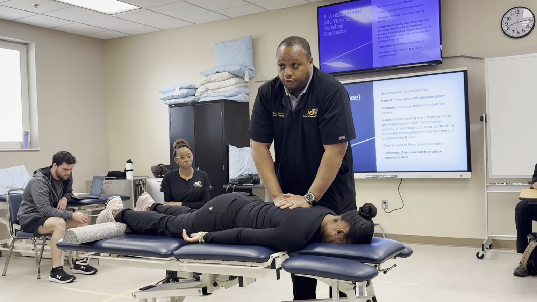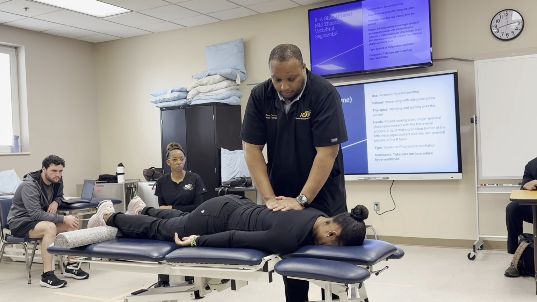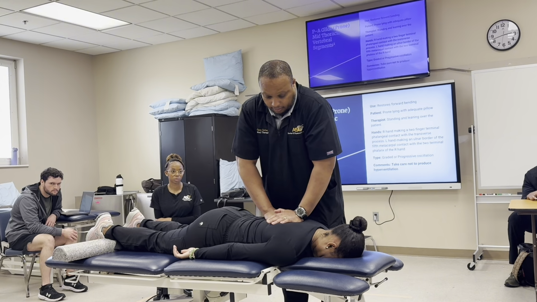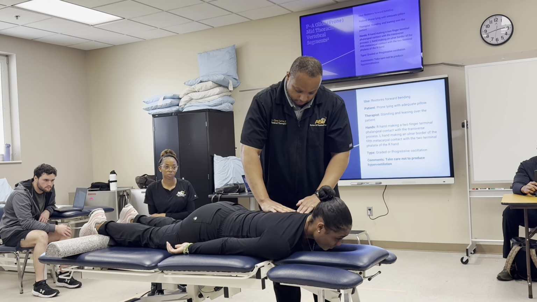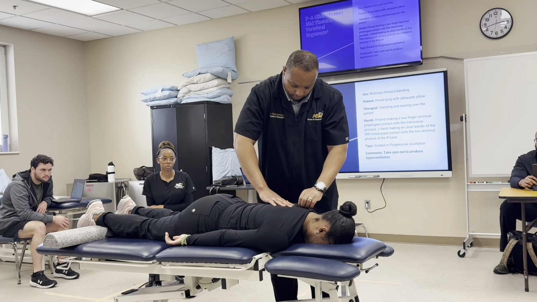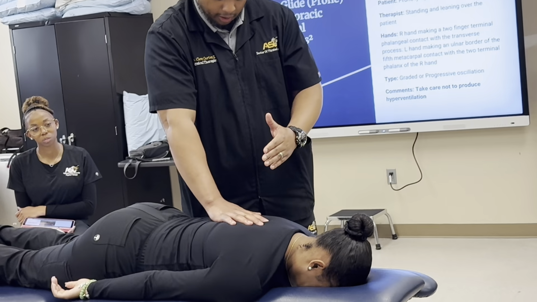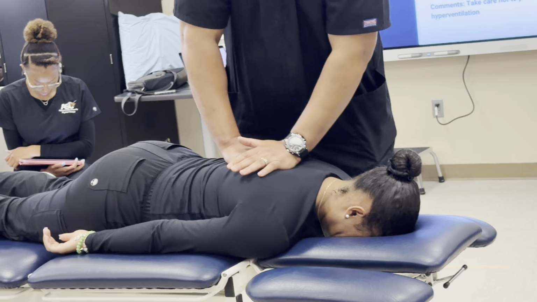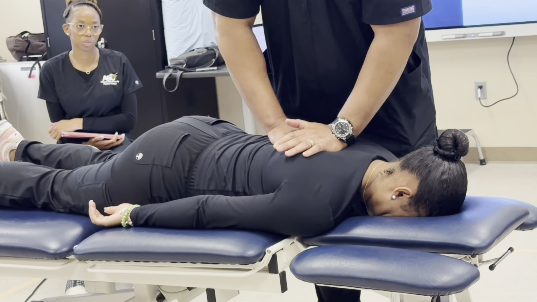And I'm on both transverse processes. How do you feel? Stiff. Feel stiff? All right, I'm moving up. And you can map this out. So I'm almost like in her mid-scapula, mid of both scapulas now. T5 on T6. Ooh, with that assessment, I got a little release.